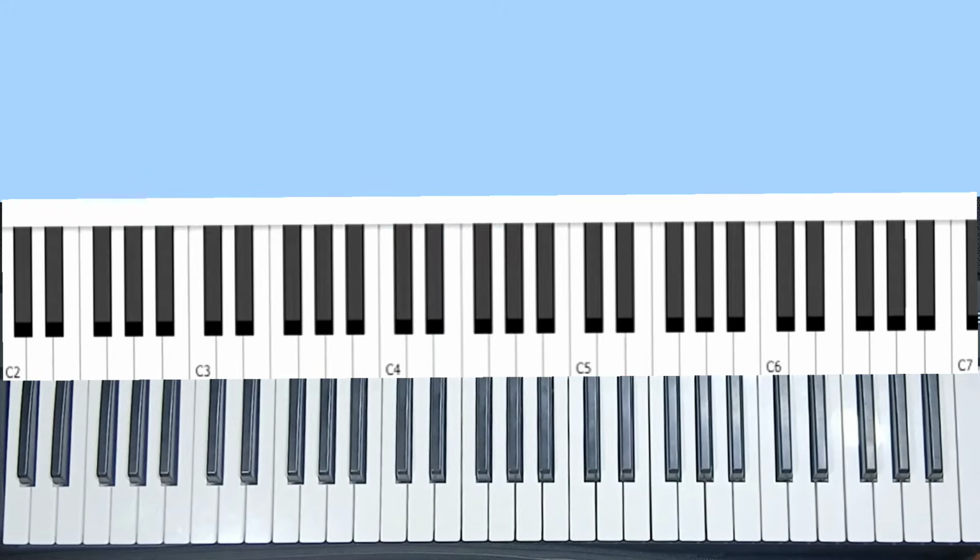If we play a D major chord, this is a D major chord. Now let's find the minor 7th of the D major chord. The minor 7th note is this.